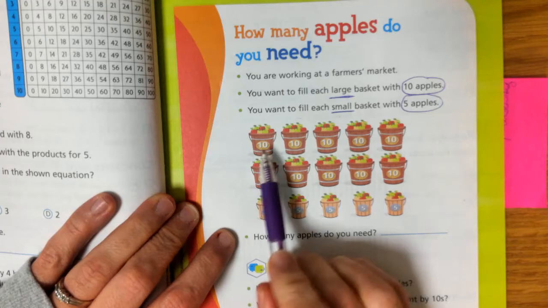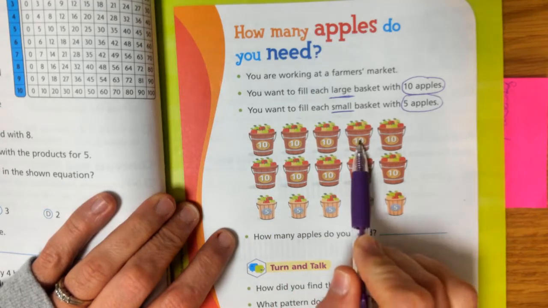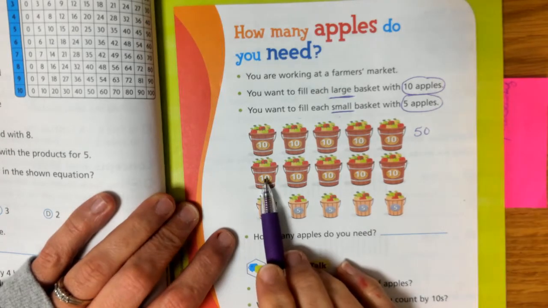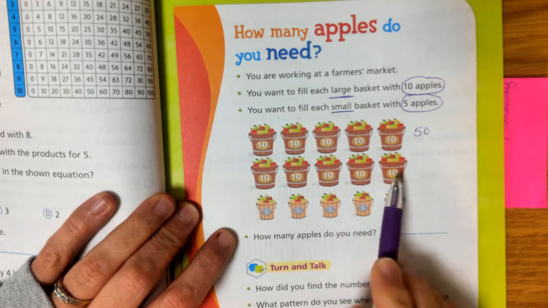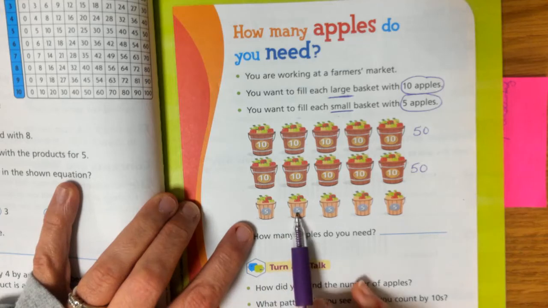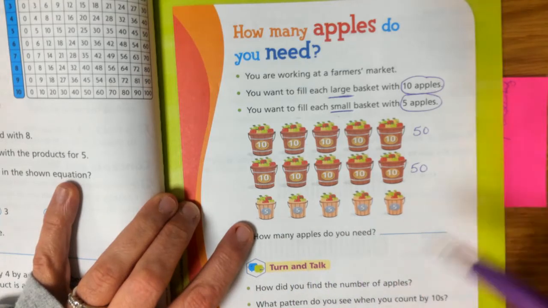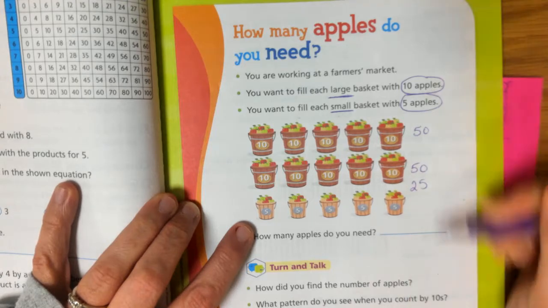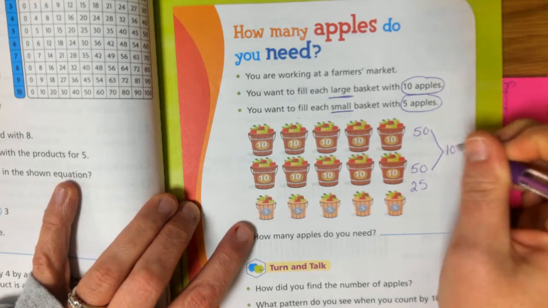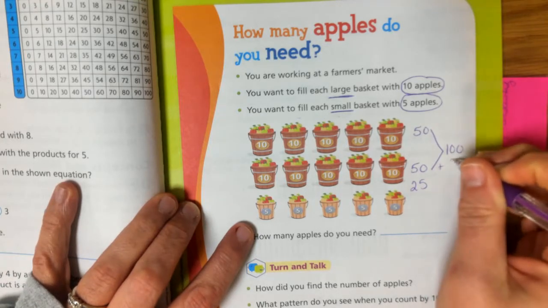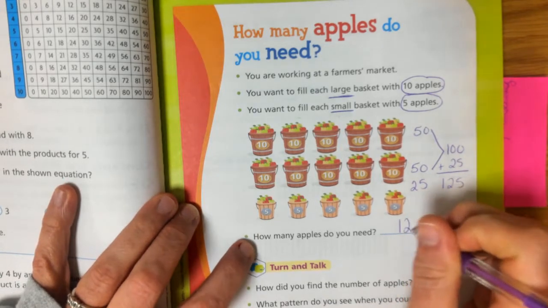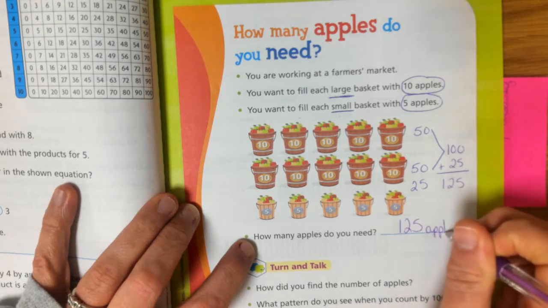Well, let's count by 10s. 10, 20, 30, 40, 50. There are 50 here. Looks like we're going to have the same in this row, right? 10, 20, 30, 40, 50. And then we're going to count by 5s. 5, 10, 15, 20, 25. So if we add all this together, I have 50 plus 50, which equals 100. And then 100 plus 25 equals 125. So we need 125 apples.